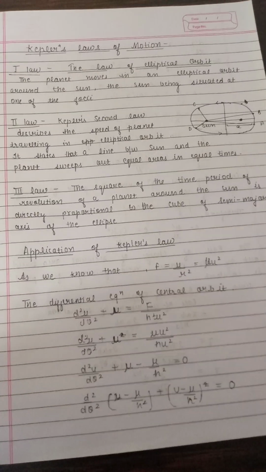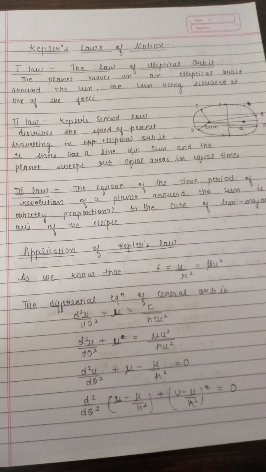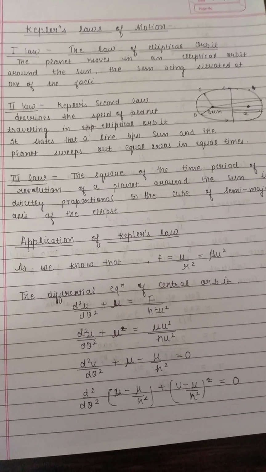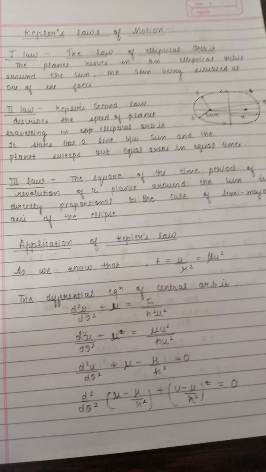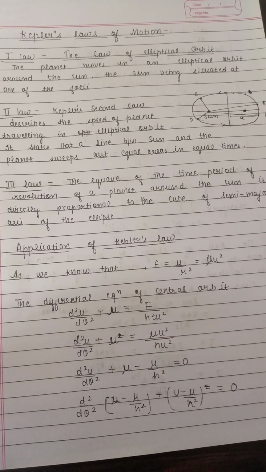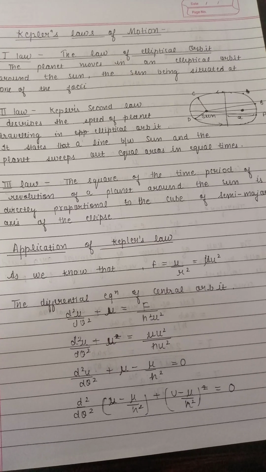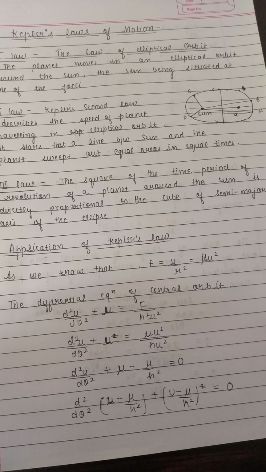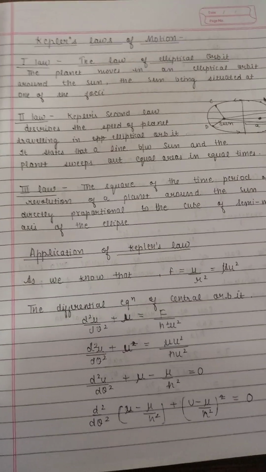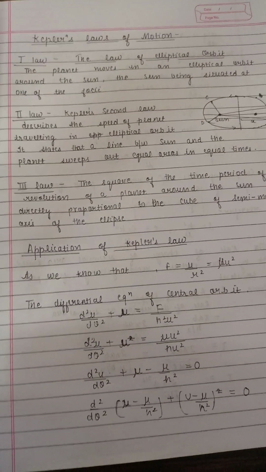Kepler's laws of motion. First law, the law of elliptical orbit. The planet moves in an elliptical orbit around the sun, being situated at one of the foci. According to this law, if we consider an ellipse where the sun is situated at one of its foci, then the planet is revolving around the sun in that elliptical orbit.